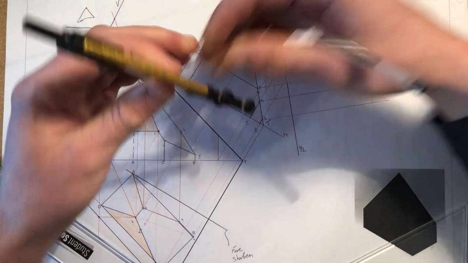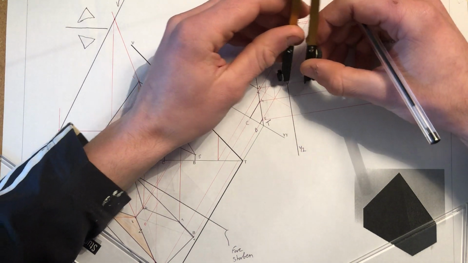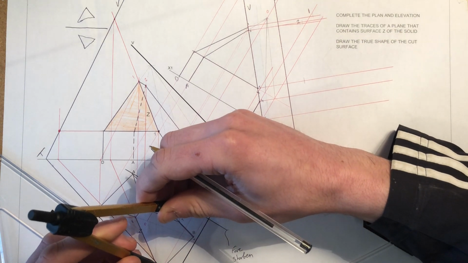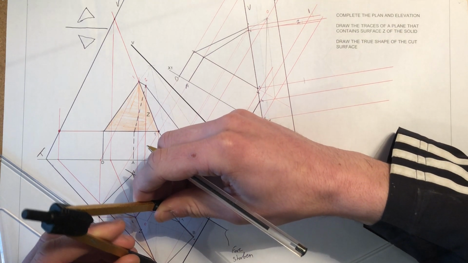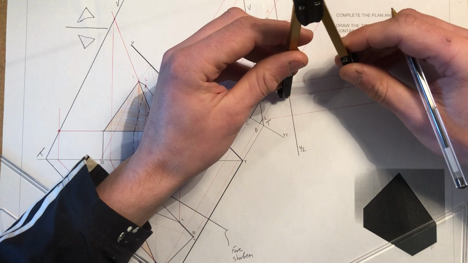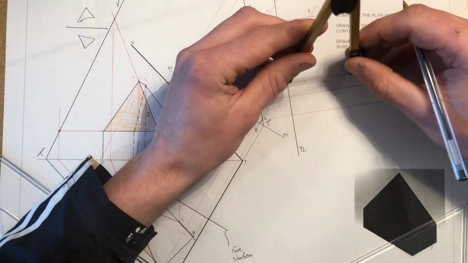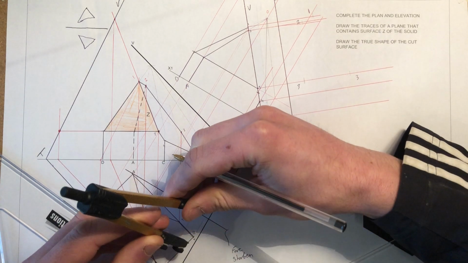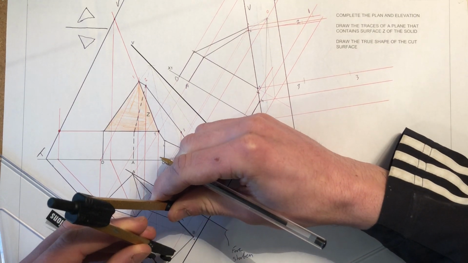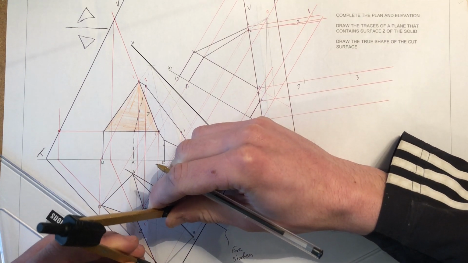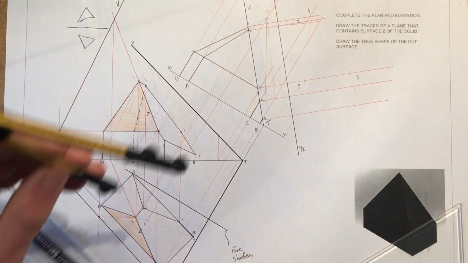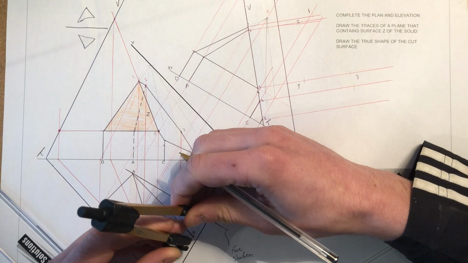We have 2 point 3s. That's point 3, point 3. The distance from the foreshortened line back to point 4, and the distance from the foreshortened line back to point 5.